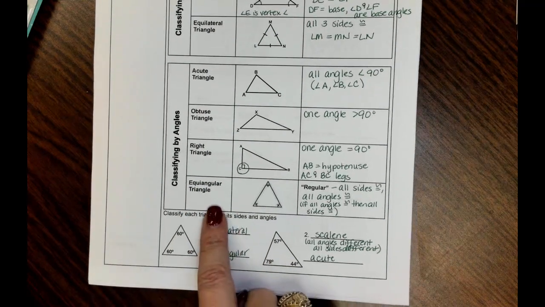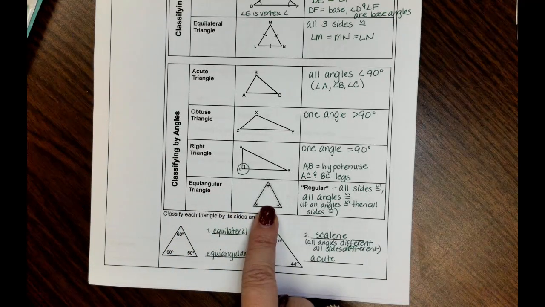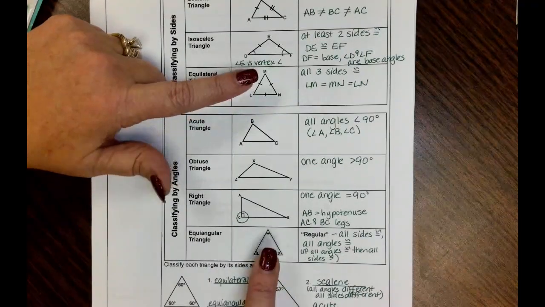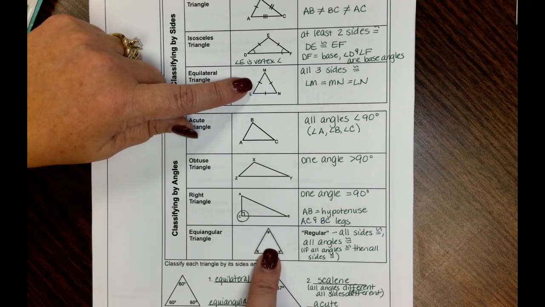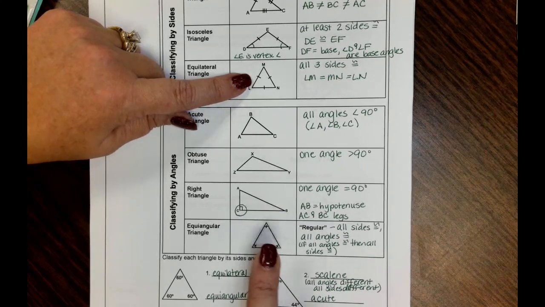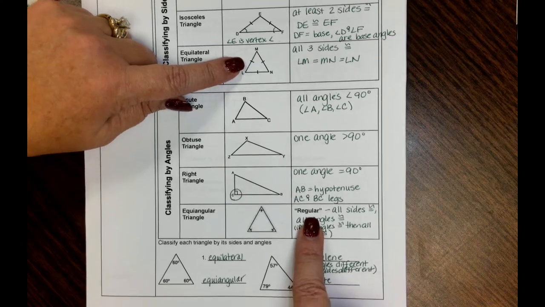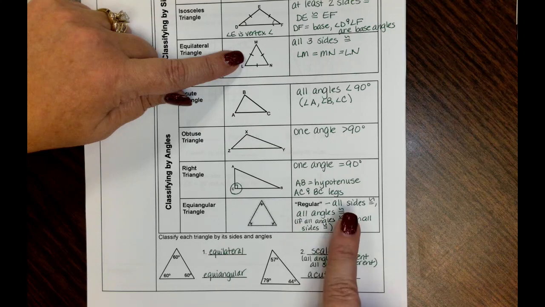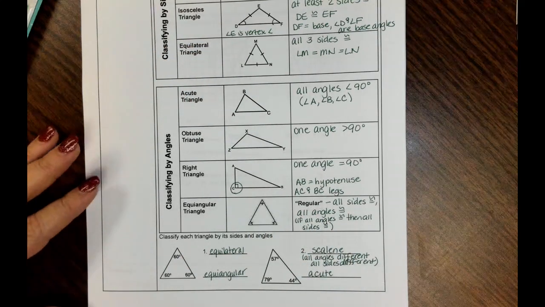And then an equiangular triangle, equi means equal, angular, angles, means all three angles are equal. Well, if all three angles are equal, all three sides are equal. So equiangular and equilateral are the same, right? If you call it by its sides, it's equilateral, but if you call it by its angles, it's equiangular. But an equiangular triangle is equilateral and vice versa. Another word for that is regular. When a shape is called a regular shape, it means that all the sides are congruent to each other and all of the angles are congruent to each other.